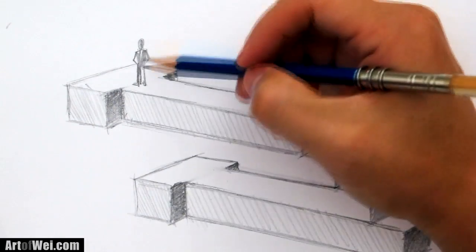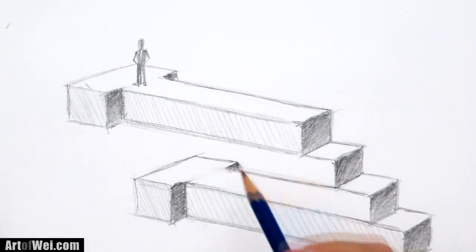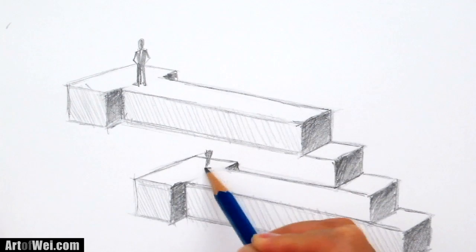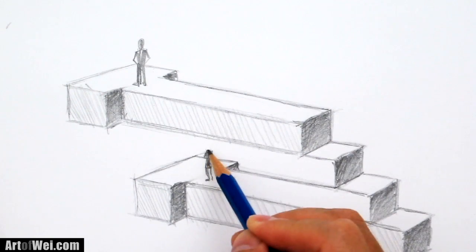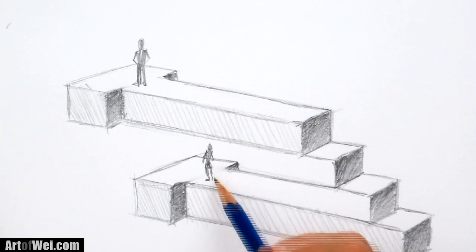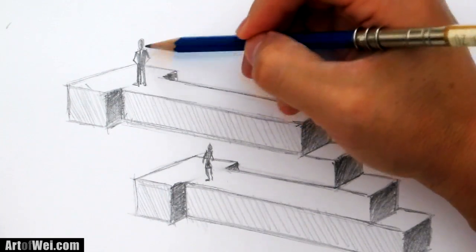Okay, so it's just a little figure, maybe another one, right? Let's draw them right around here. Maybe a female this time. It's very simple, more like an architectural type drawing, where they populate the scenes with little stick figures.